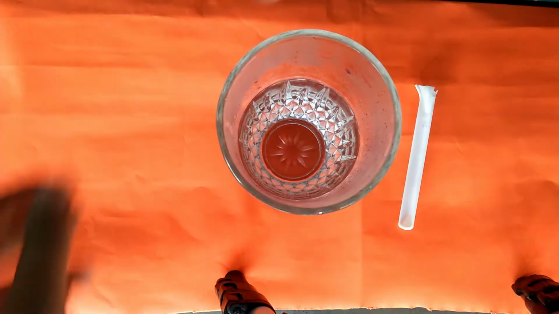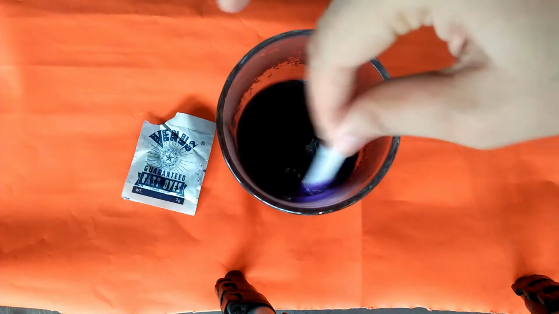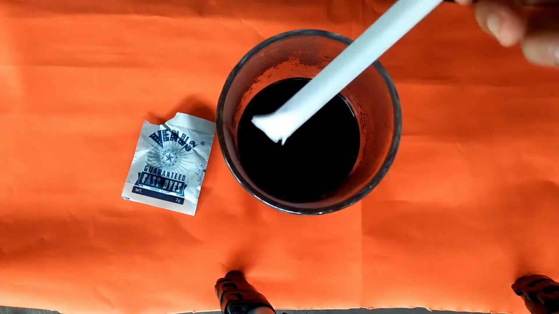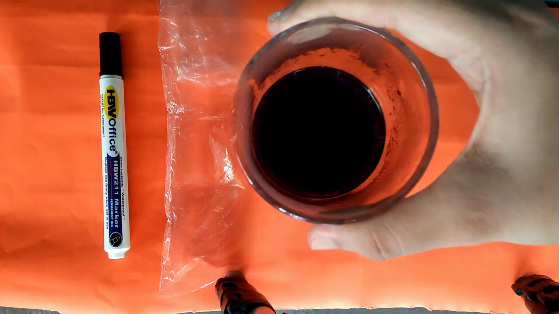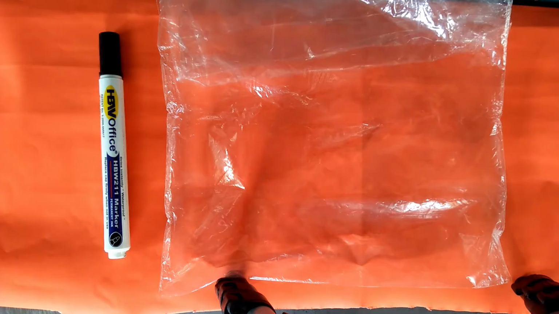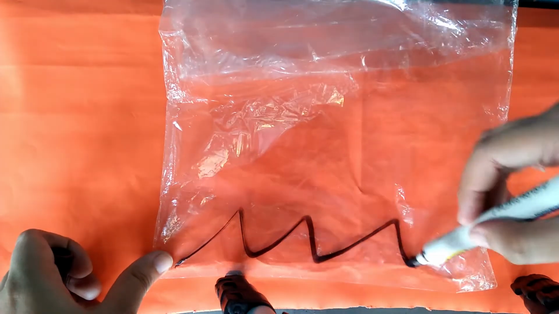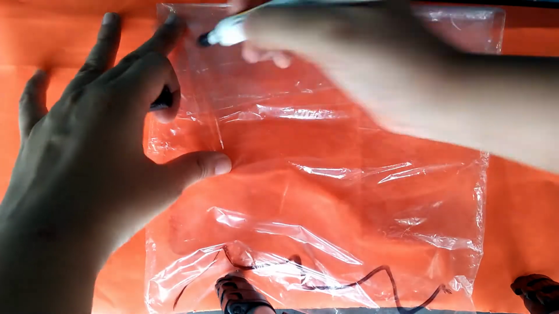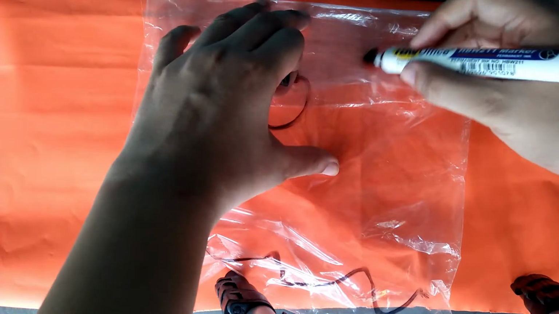Next, we need to prepare our liquid material that we will be placing inside the plastic. This will serve as our ocean. Next, you need to get a marker and label the plastic, or put some illustrations of the ocean, of the clouds, and of the sun.